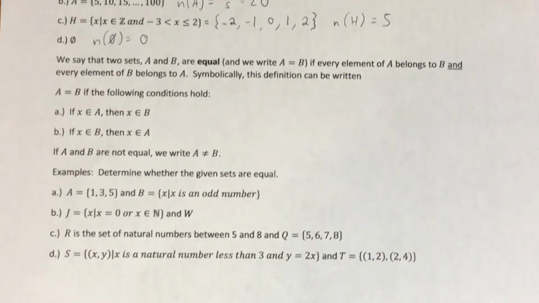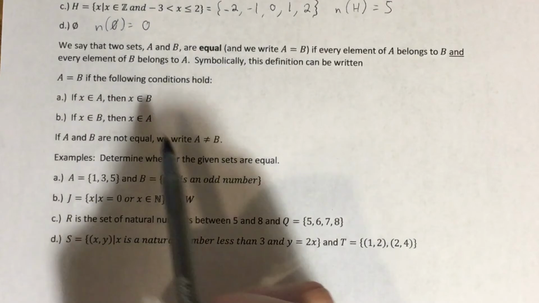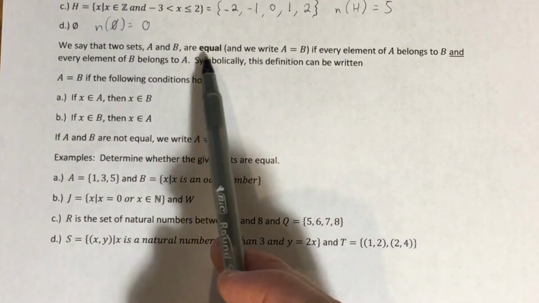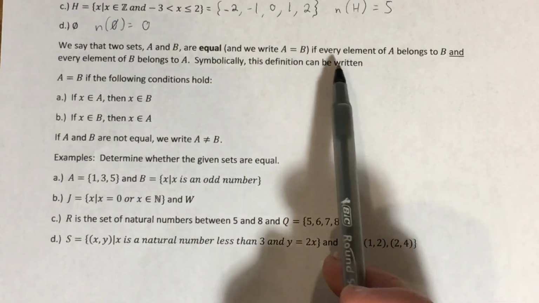So we're almost done here. One last thing to talk about concerning sets, and that's something that we call set equality. What does it mean if we say that two sets are equal? So suppose we have these two sets, A and B. We say that they're equal, and we use the usual equal symbol in between them to indicate that.